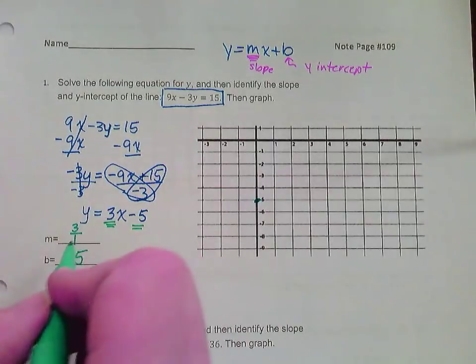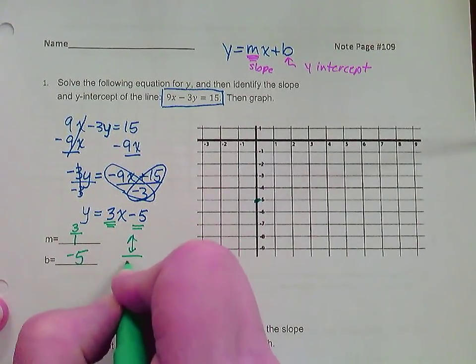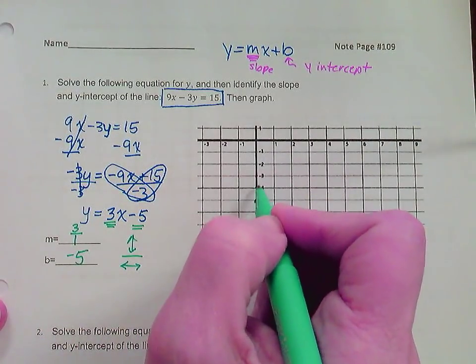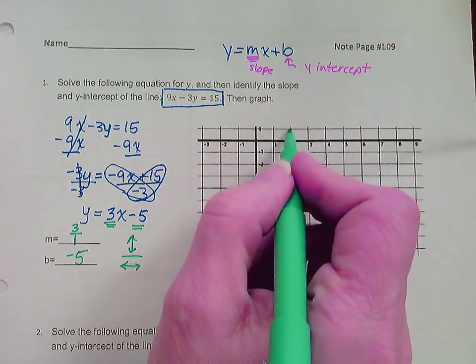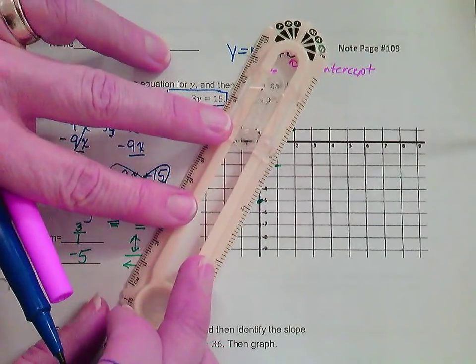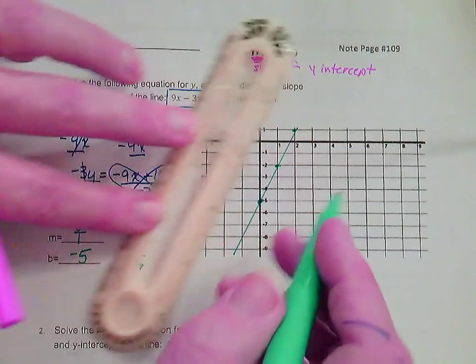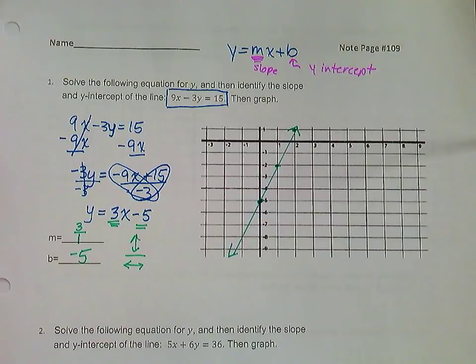My slope is 3 over 1. Remember, it's vertical change over horizontal change, so I'm going to go positive 3 is up 3, positive 1 is right 1. I'm going to do that a couple times. Connect those, and I have my line. Make sure you extend it and put arrows at both ends. Pause the video and make sure you have all that correct.